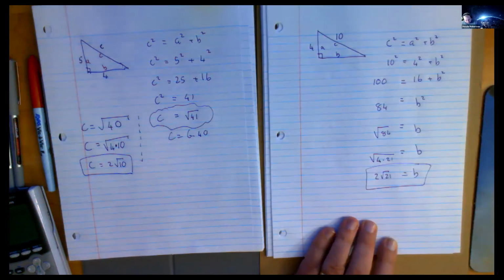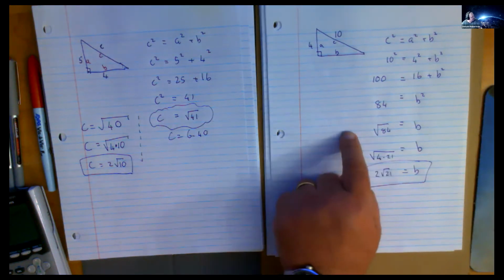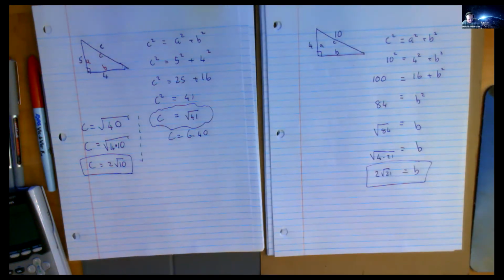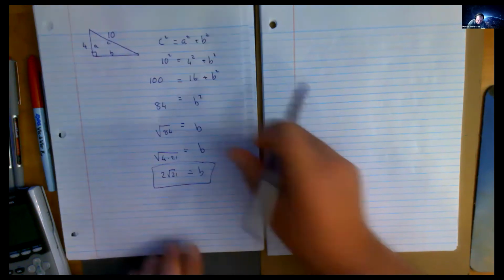And if they want it as a decimal, you'll just go to your calculator and turn that into a decimal. Depends on what they asked. So far, am I living up to the expectation that these questions are not difficult? Okay, so let's show you a version that looks like this.